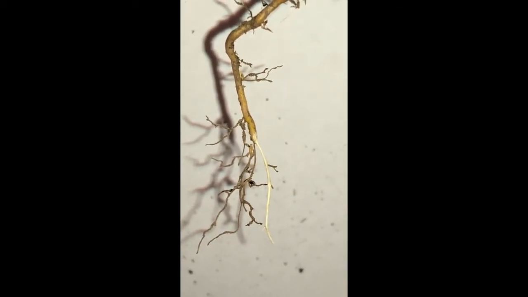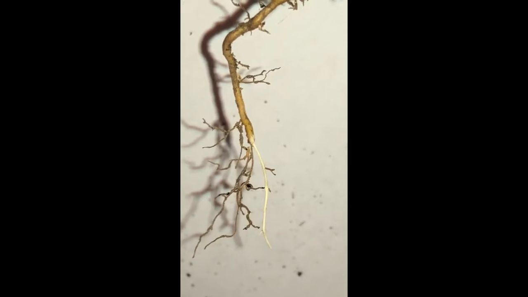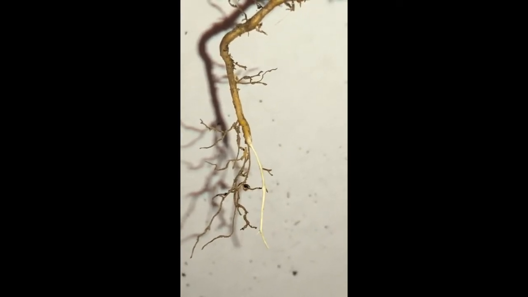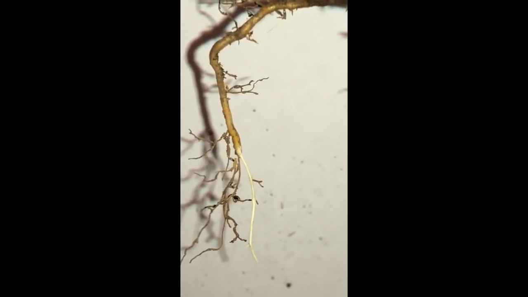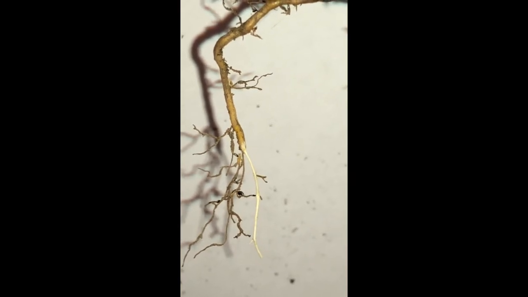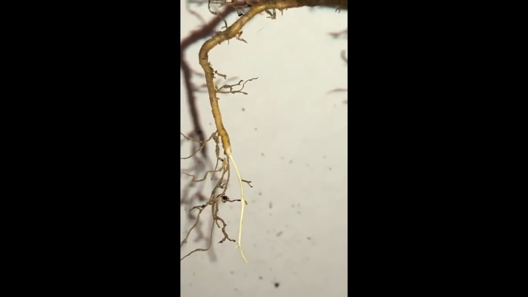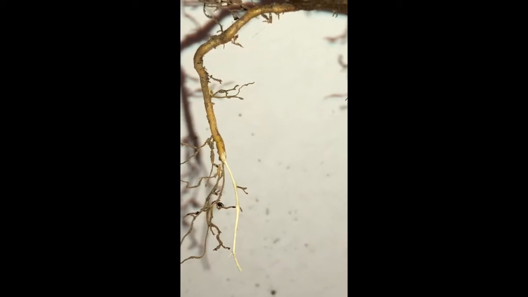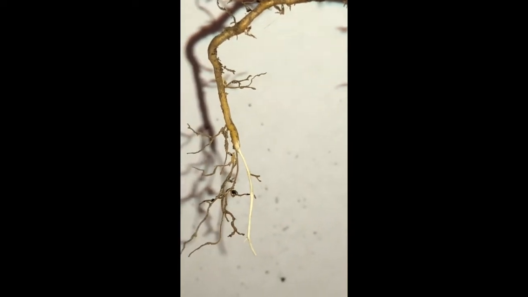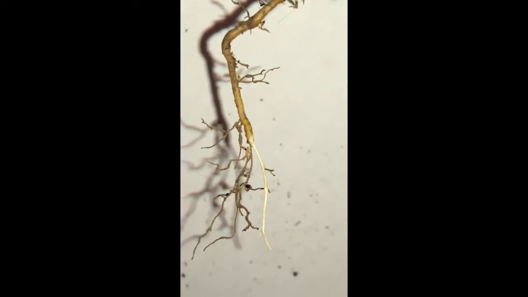The root itself grows through the soil. As the root grows, cells are being added to the root and the root gets longer and longer. There's another part that just sits there and doesn't move around. If we look at this root, we can see that it's growing.